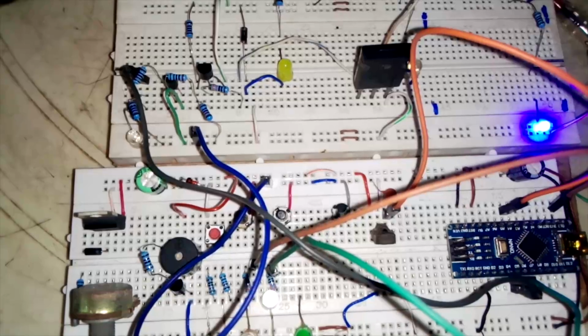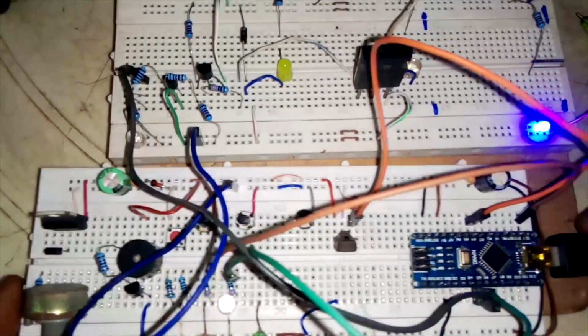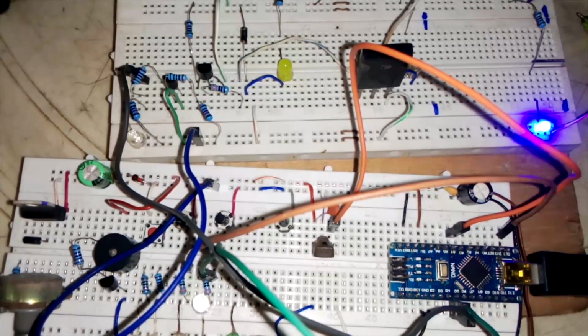So I'm going to power the microcontroller board. So I'm going to feed in some voltage. So the circuit is on.